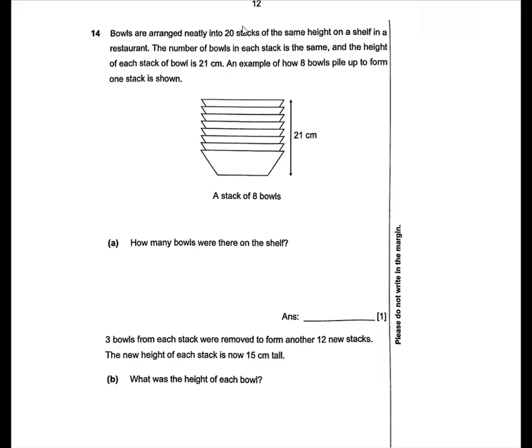So there are 20 stacks, right? This is one stack. There are 20 stacks. And in one stack, it is said that there are 8 bowls. So there are 8 and there are 20 such stacks here. So one stack has 8 bowls, 20 stacks, so totally 8 times 20, 160 bowls should be there.